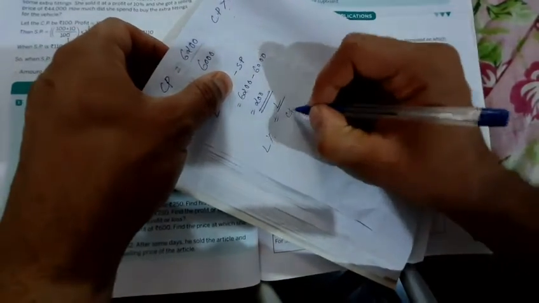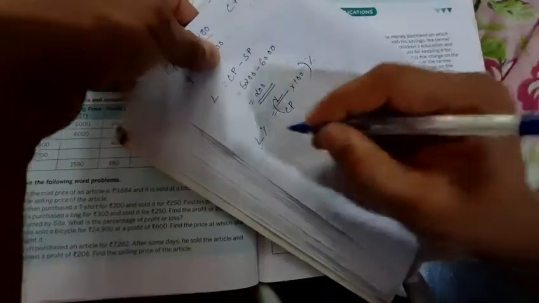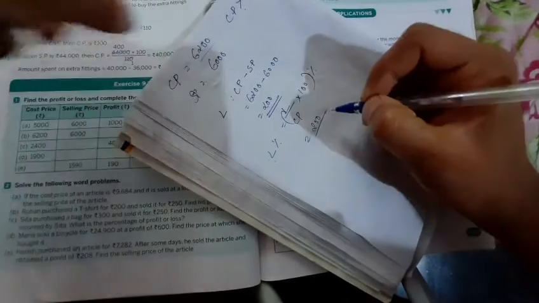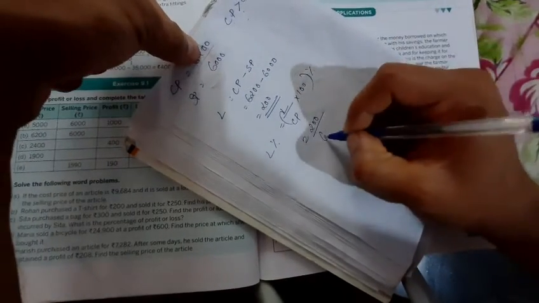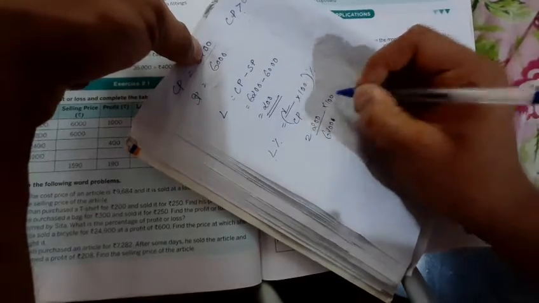Here I write loss divided by cost price into 100%. You have to write the full form, okay? Here loss how much? 200 is the loss, and cost price how much? 6,200 is the cost price into 100%.